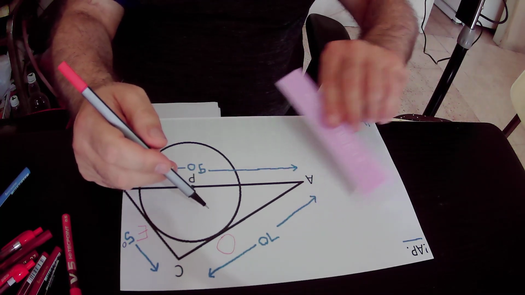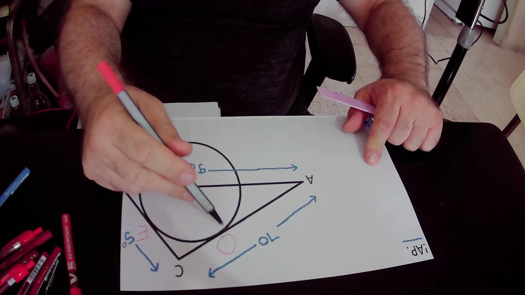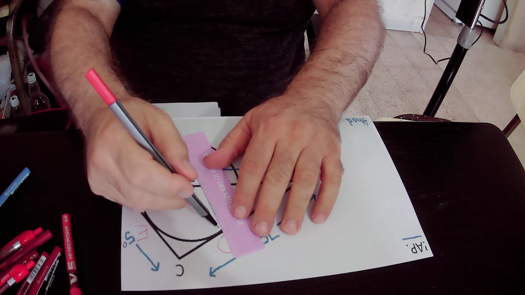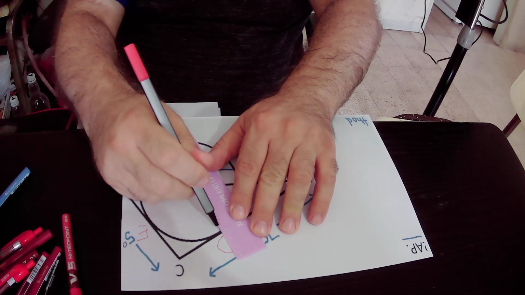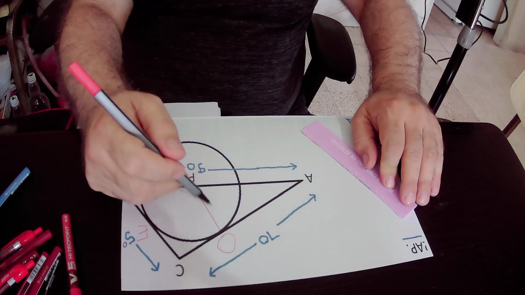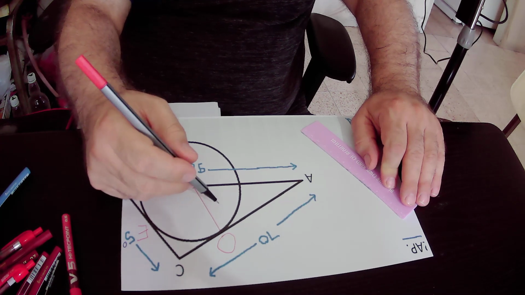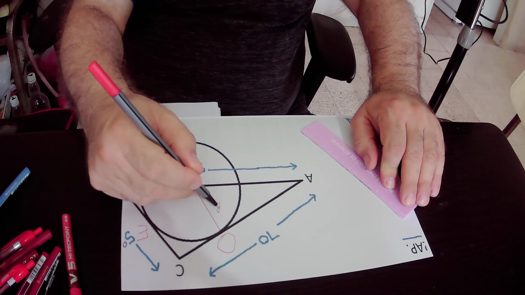In the next step, we will connect points O and P together by a straight line. So line OP or line PO, it is the same, is the radius of the circle. I will call it R, abbreviation for radius.